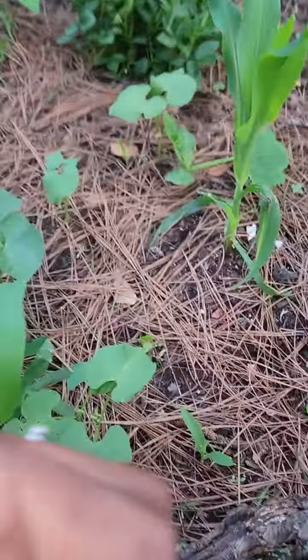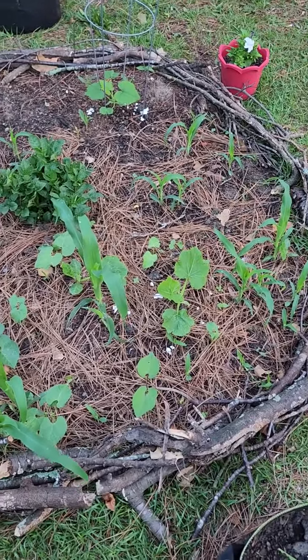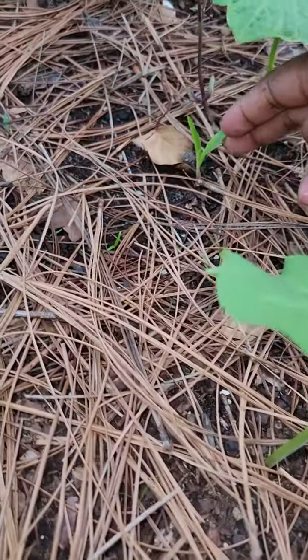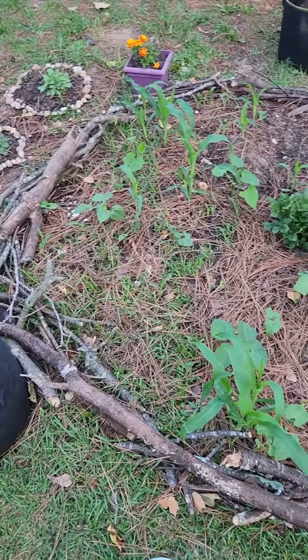40 stalks, it looks like, and whatever else may pop up. Something else may pop up. Nope, 41. The one right here. Okay, 41 corn in my little patch.